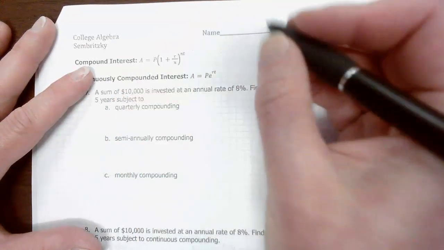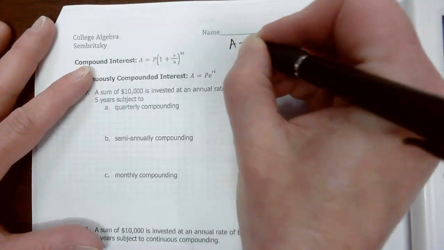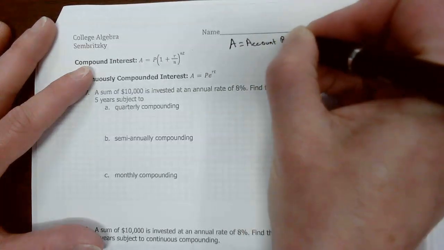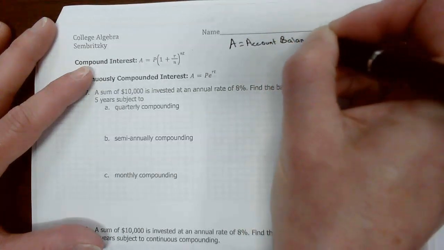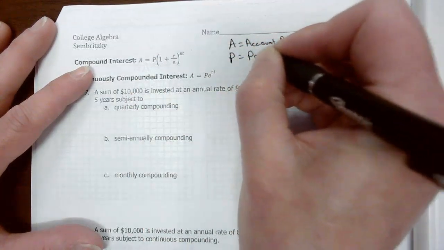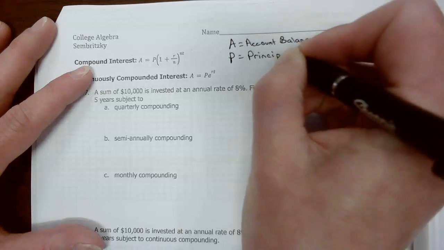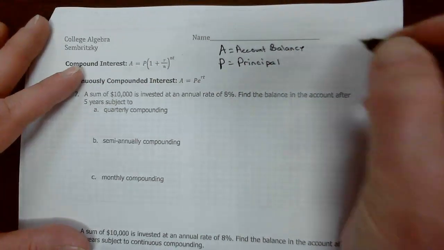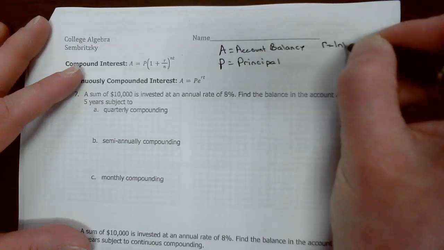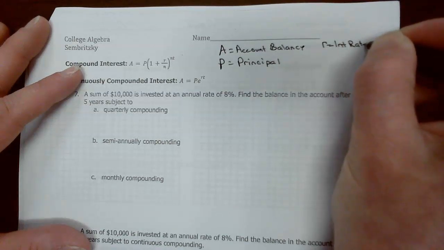So let's look at this formula. The A is my account balance. The P in the formula, that's what we call principal. It's what we start with. The R is our interest rate in decimal.